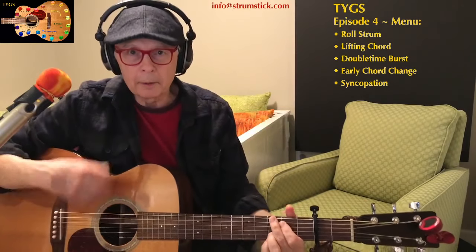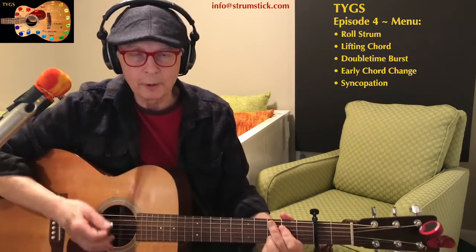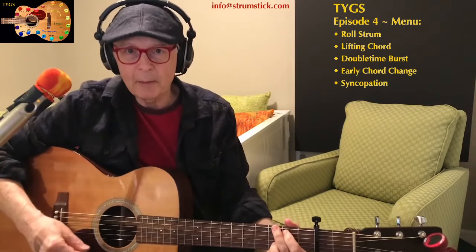We know we have beat, off, beat, off, beat, off, beat, off: 1 and 2 and 3 and 4 and. The downstrum generally takes a little dominance in the way you hear it on guitar. We tend to play the downstrums a little harder than the upstrums. But watch what happens if I make the upstrums significantly louder than the downstrums.